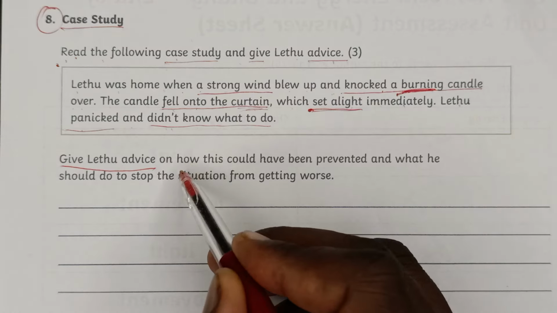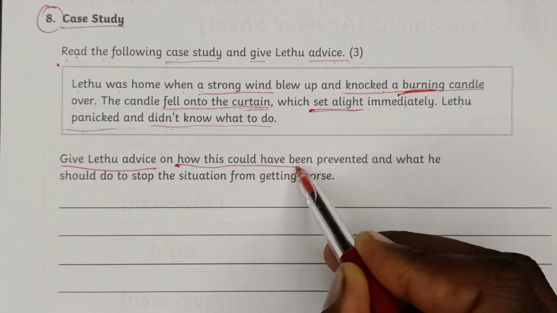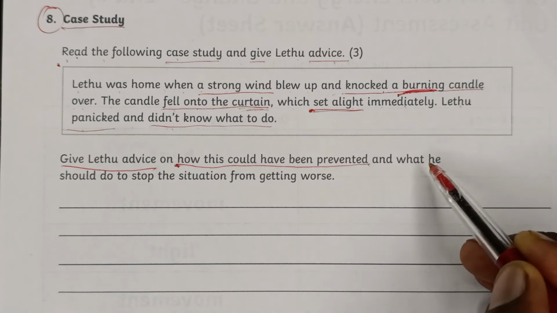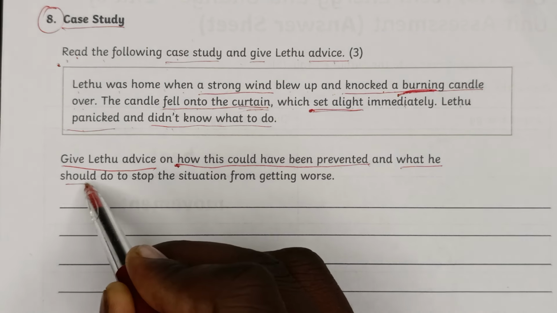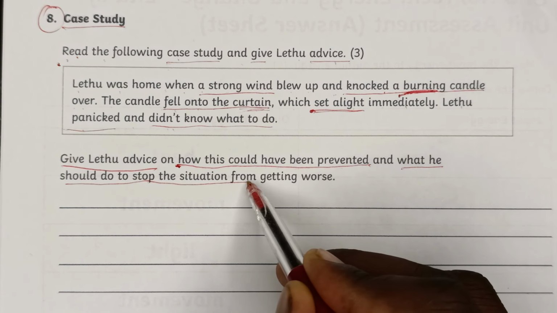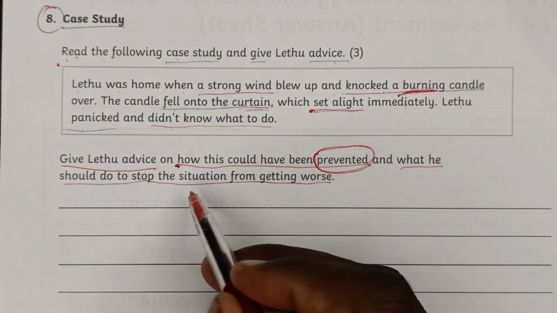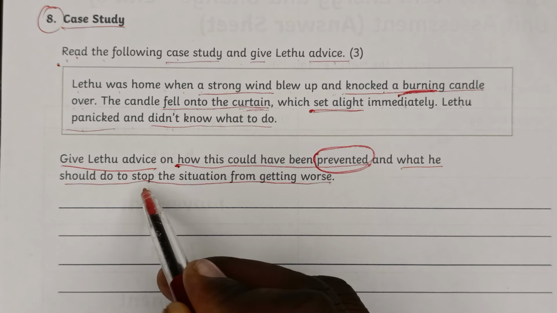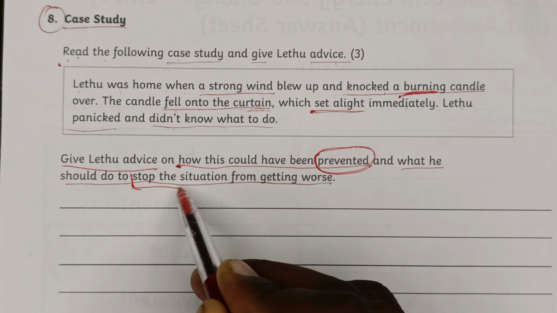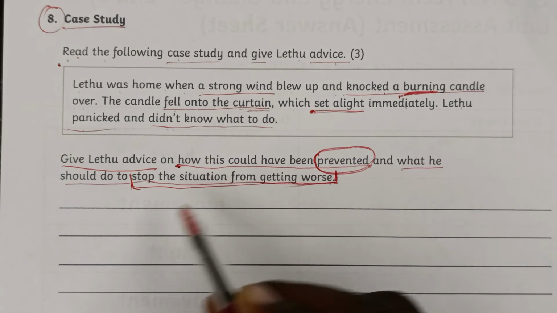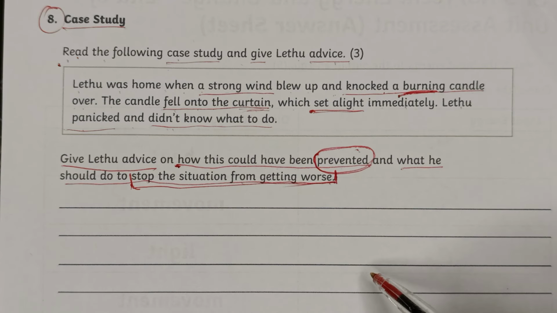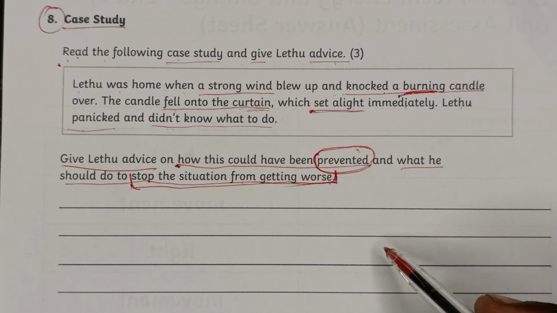Advice on what? On how this could have been prevented and what he should do to stop the situation from getting worse. So first, they speak about how he could have prevented it. And secondly, how can he stop it from becoming worse? So it means two sets of questions, two sides of the story that they're expecting you to look at.